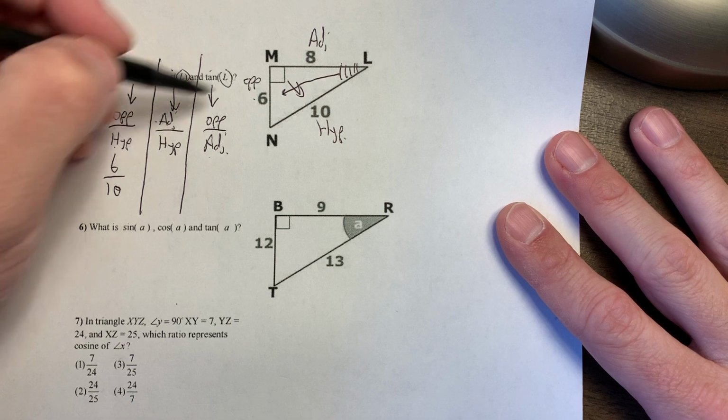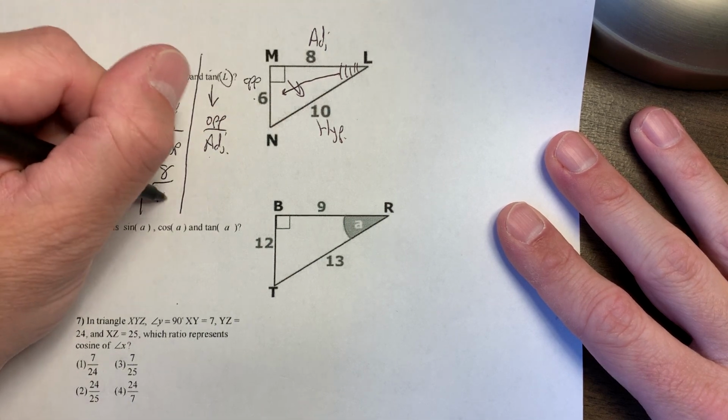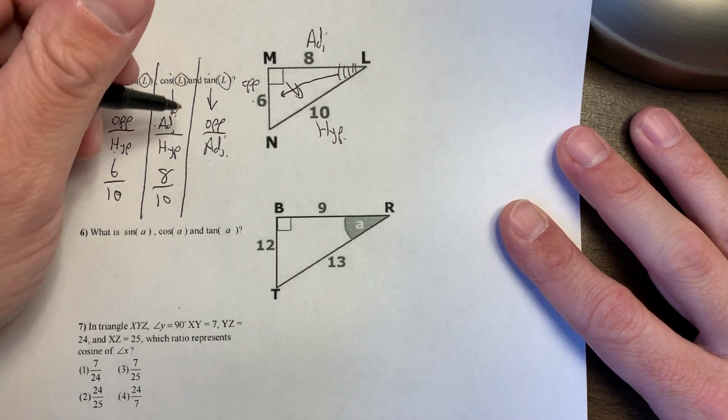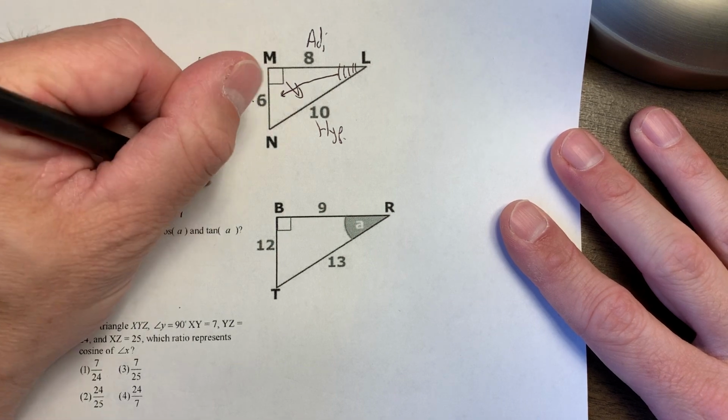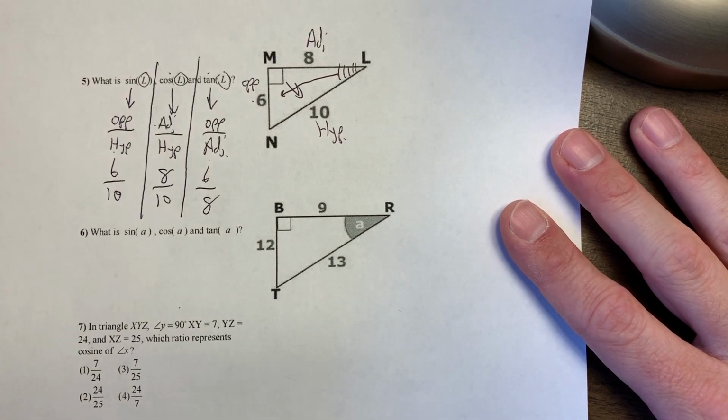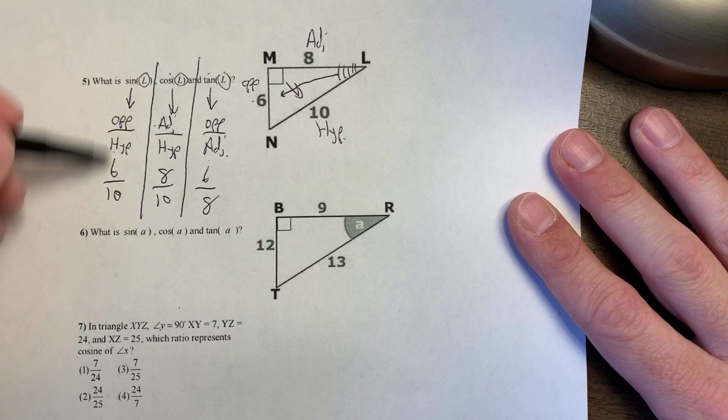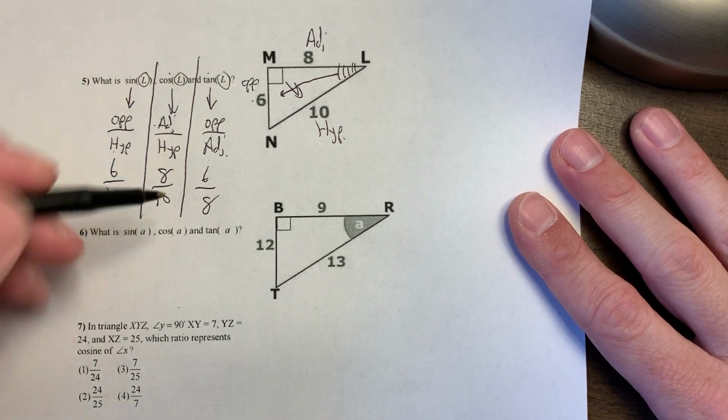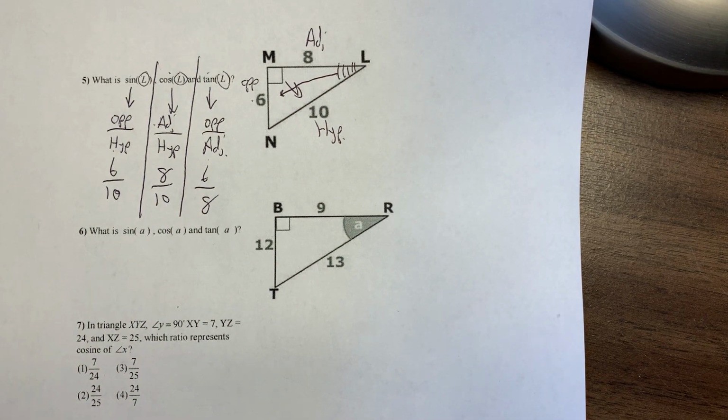The cosine is the adjacent. That's 8 over 10. Done. And then the tangent is the opposite, 6, over the adjacent. Done. Those are the answers. There's the sine, there's the cosine, and there's the tangent. Okay? Guys, it's pretty easy. That's all you got to do.